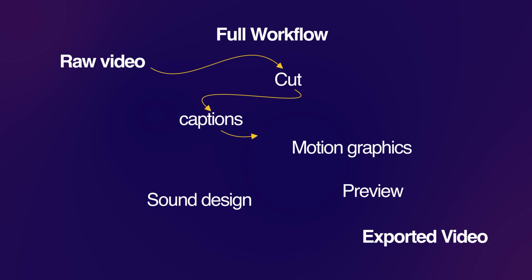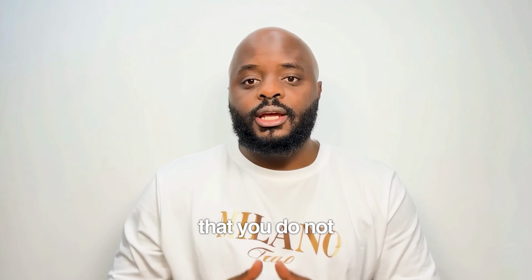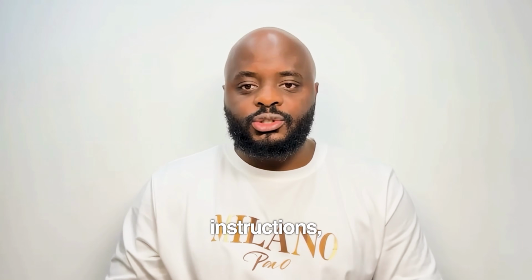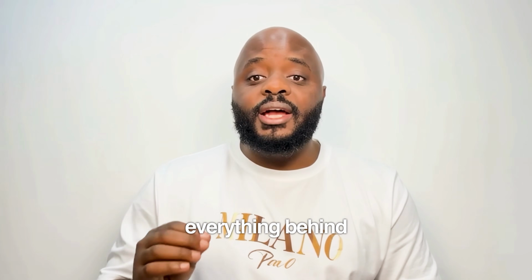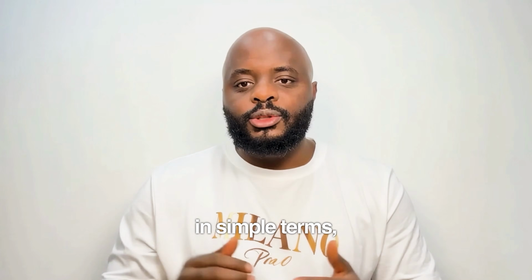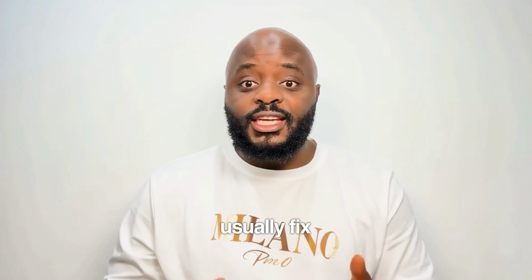And that is the complete workflow from start to finish. The key thing to understand is that you do not need to learn complex editing software, write scripts, or manage technical tools yourself. You simply give clear instructions and Claude Code handles everything behind the scenes. If something goes wrong, you can ask it to explain the error in simple terms and it will usually fix the issue for you as well.